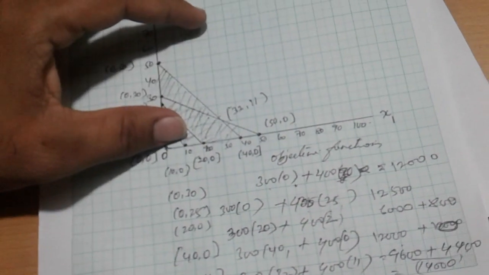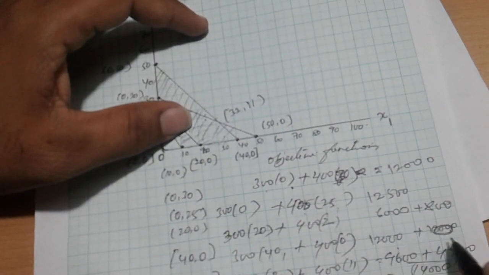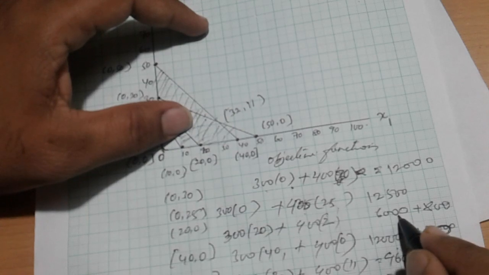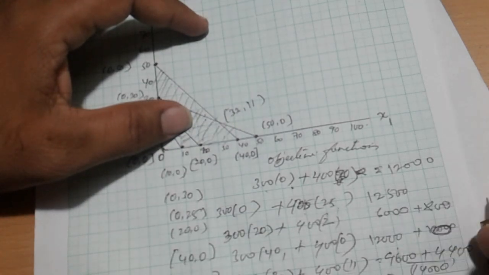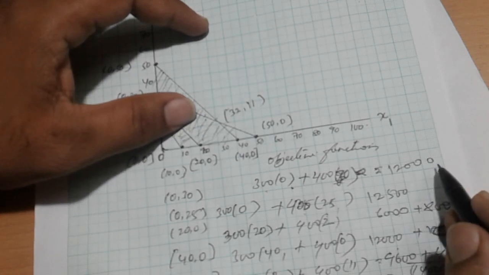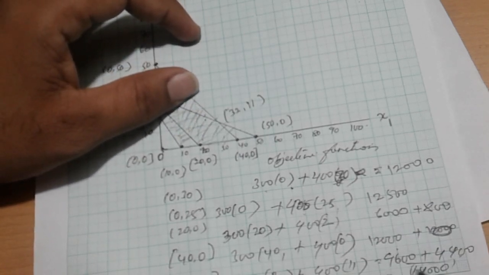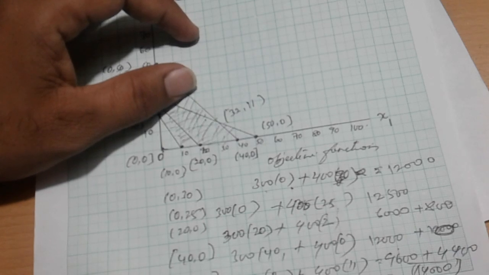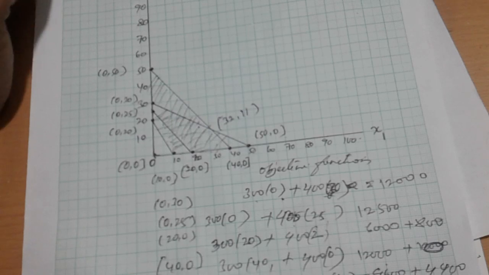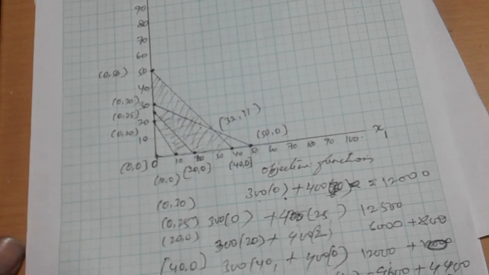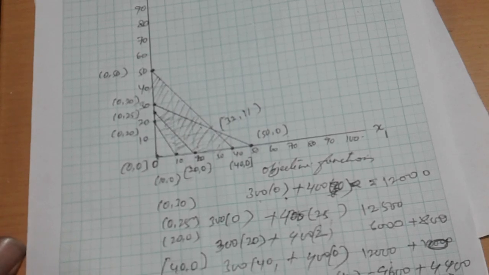So what is the highest? This one is 12,000, 6,800, 12,500, 12,000. Means the maximum is 4,000 only. Maximum is the 4,000. 4,000 is the maximum, so 4,000 is the answer.